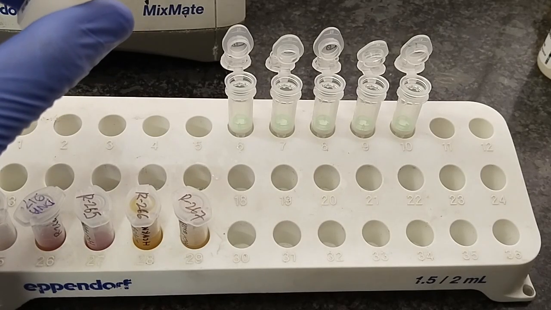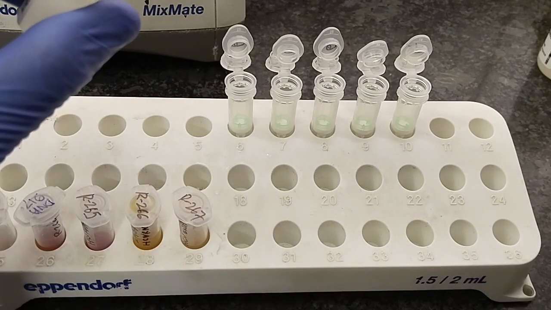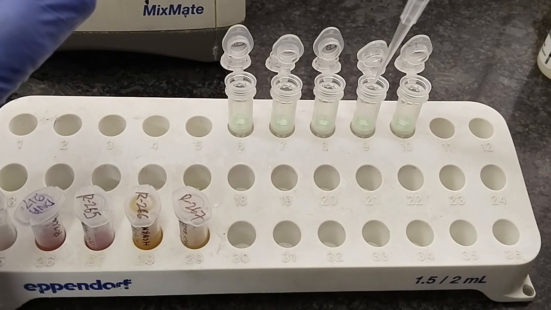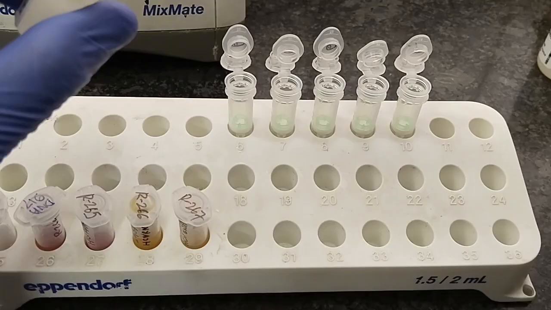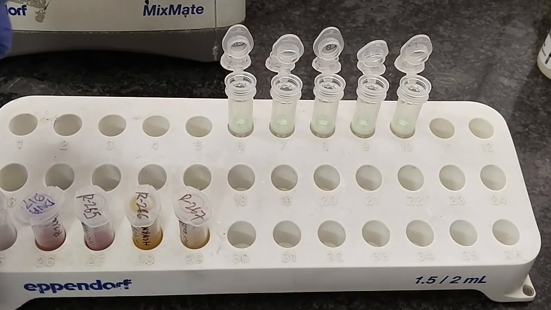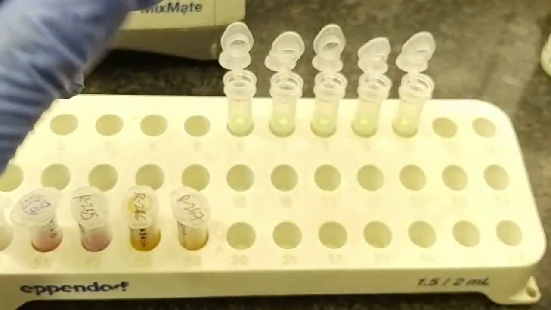Then it is centrifuged at 12,000 rpm for 1 minute, and the procedure will be completed. The addition of elution buffer is completed.